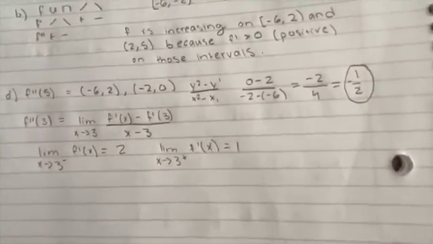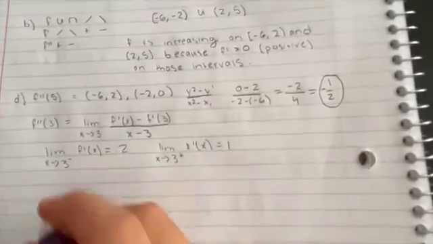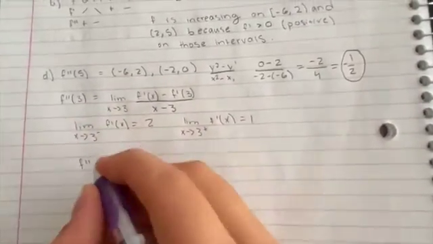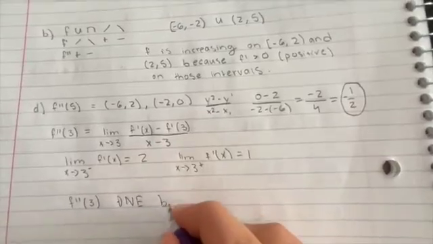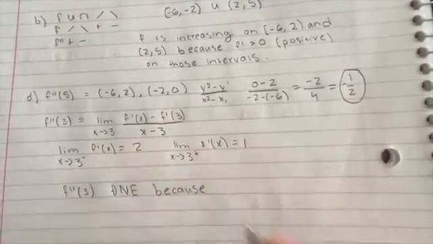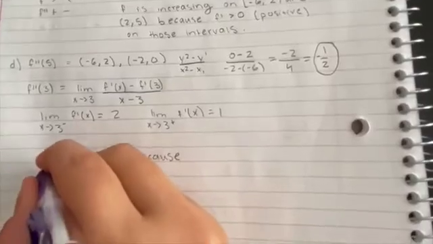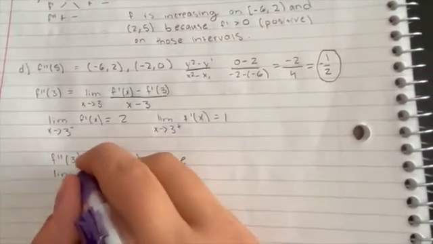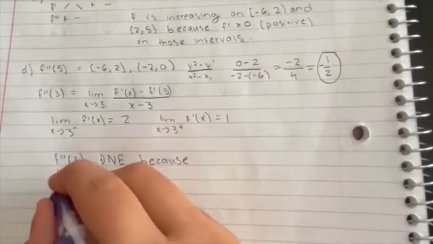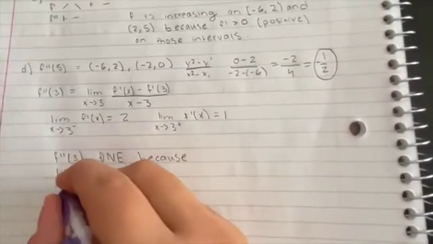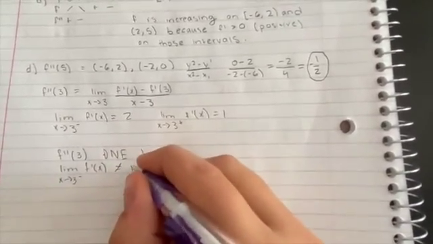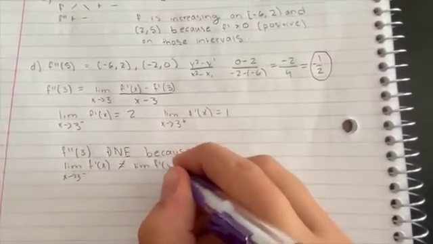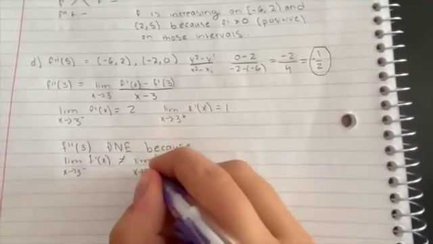So now that we have that, we have to justify. f double prime of 3 does not exist because the limit of f prime of x as x approaches 3 from the left does not equal the limit of f prime of x as x approaches 3 from the right.